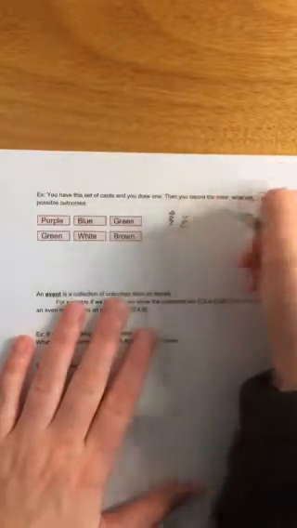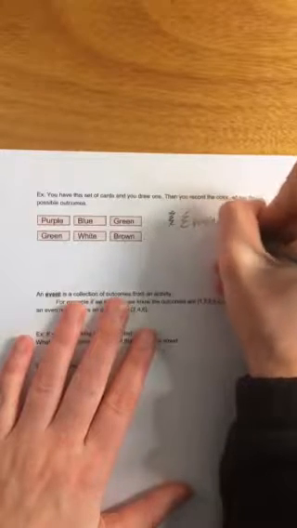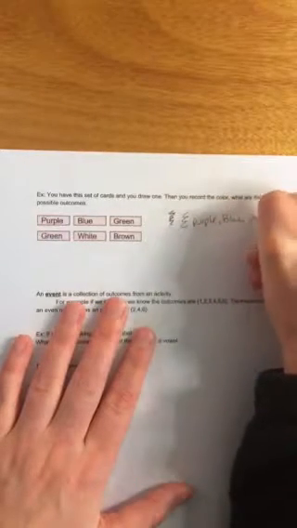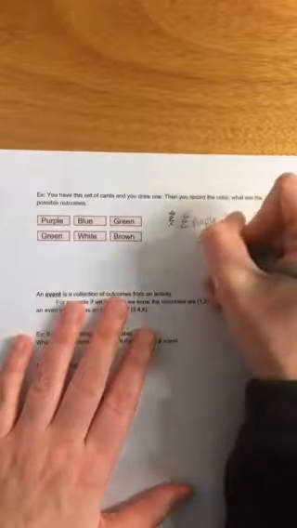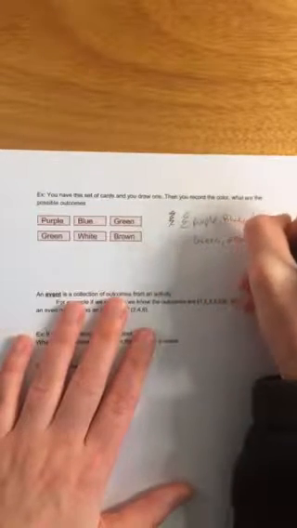So I do my cute little set. I could have purple. I could have blue. I could have green. I could have another green. So I do write that twice, white or brown, okay?